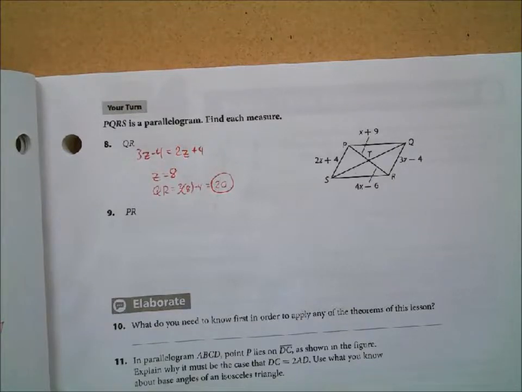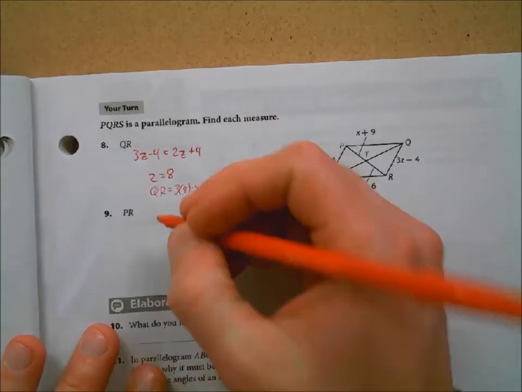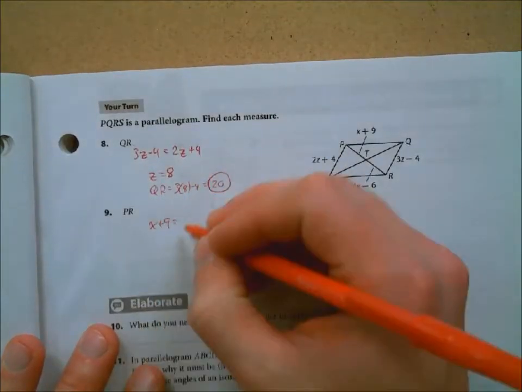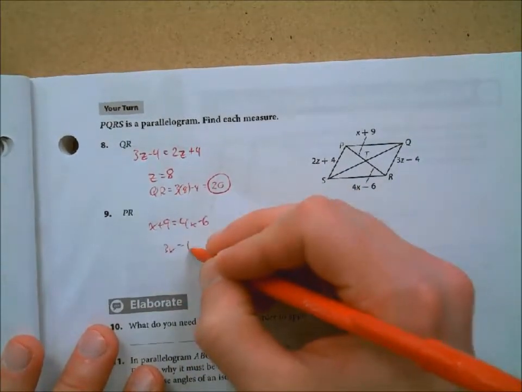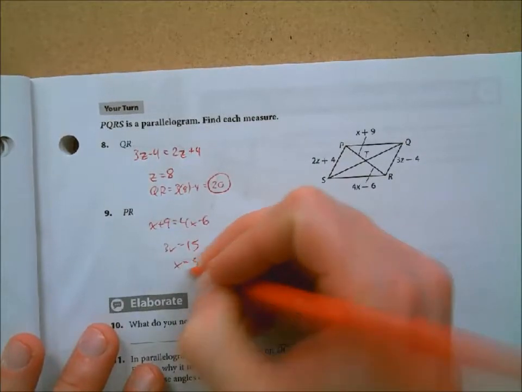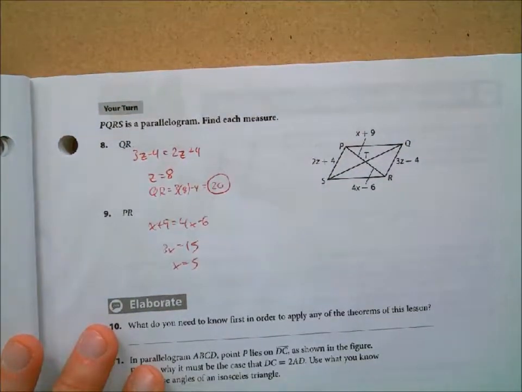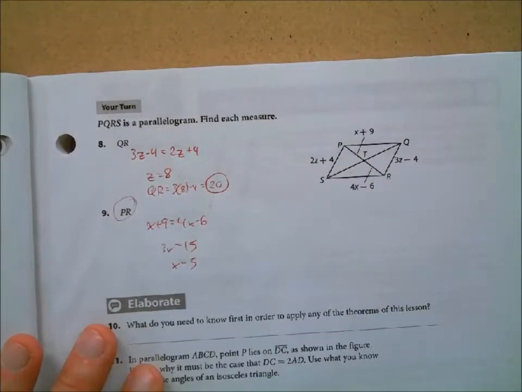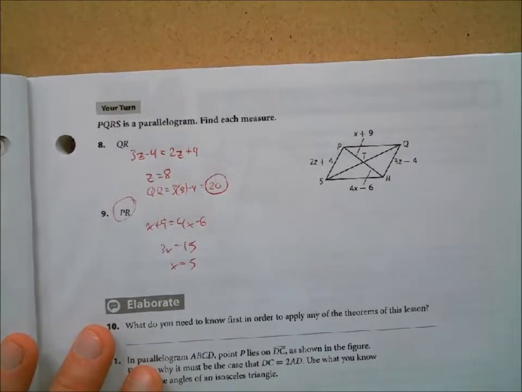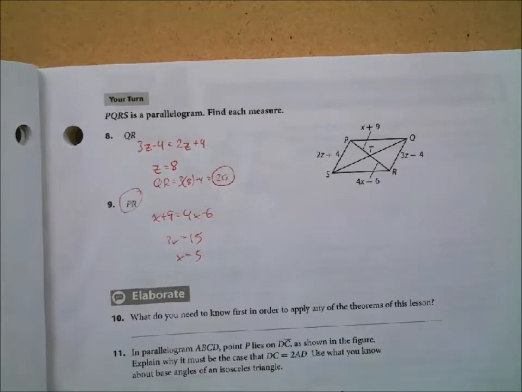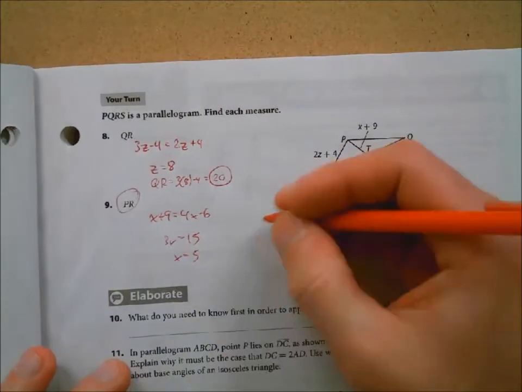Let's go to someone we haven't heard from yet. Anna, how about number 9? What'd you do there? We did x plus 9 equals 4x minus 6. Okay, great. We get 3x equals 15. So x is 5. And then what'd you get for your length of PR? We got the whole thing. Right, because we want to find PR. So I looked at part of it. So what would it be? Like for 1/2, I got 14, so it must be like 14 times 2. Which is? Wait, hold on. Next time.